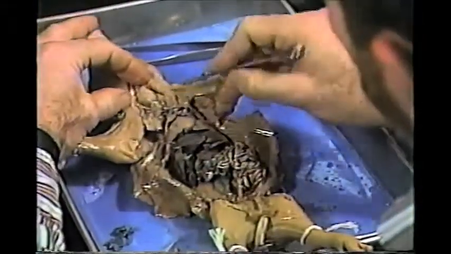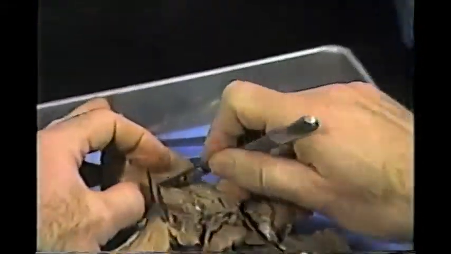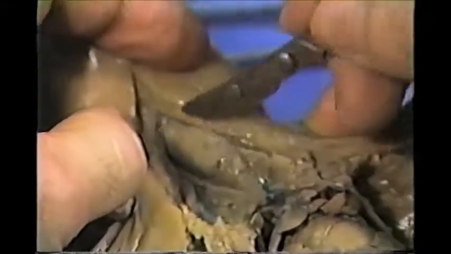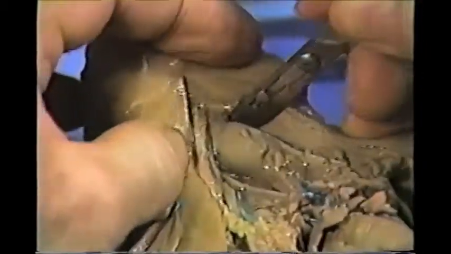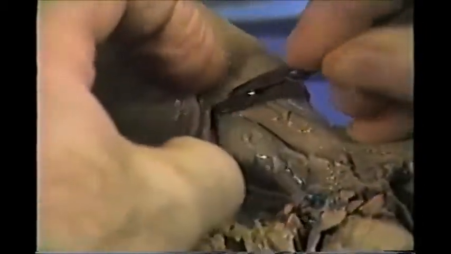There's one last thing I'd want to do with this pig, and this is optional. I'm going to remove the upper airway, the larynx and trachea, and we're going to try to inflate.